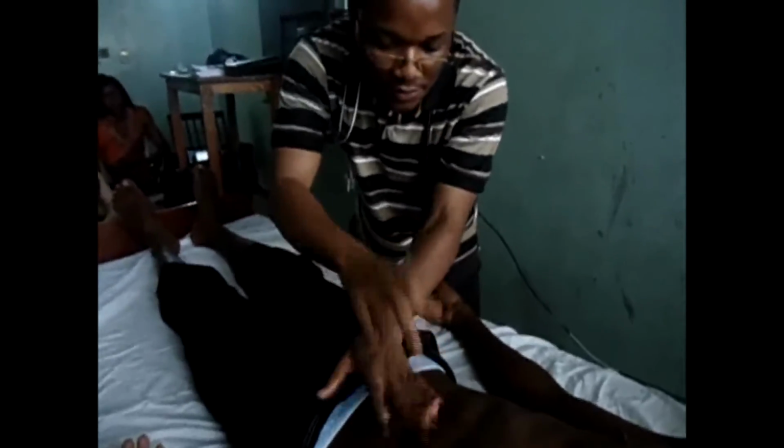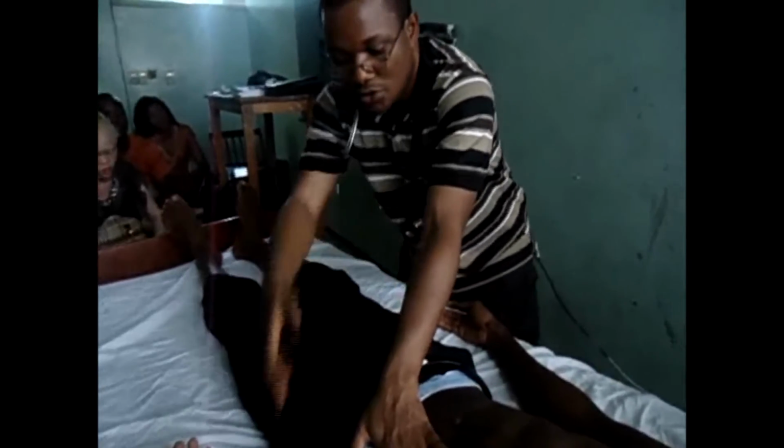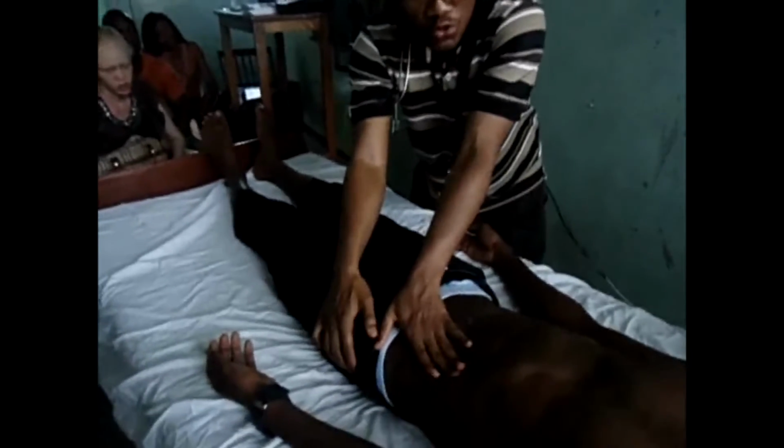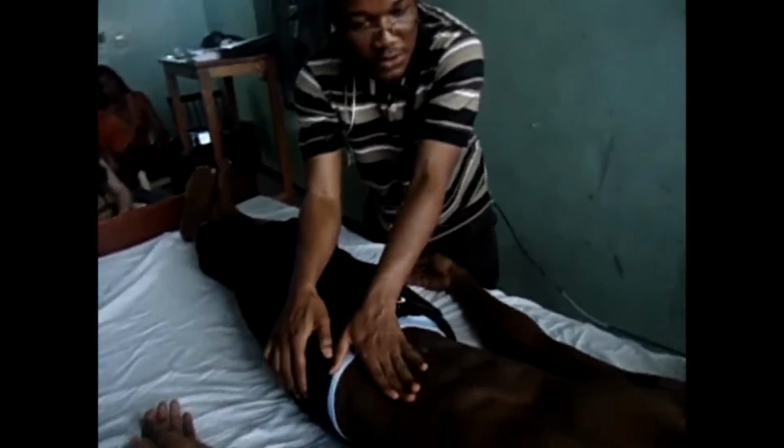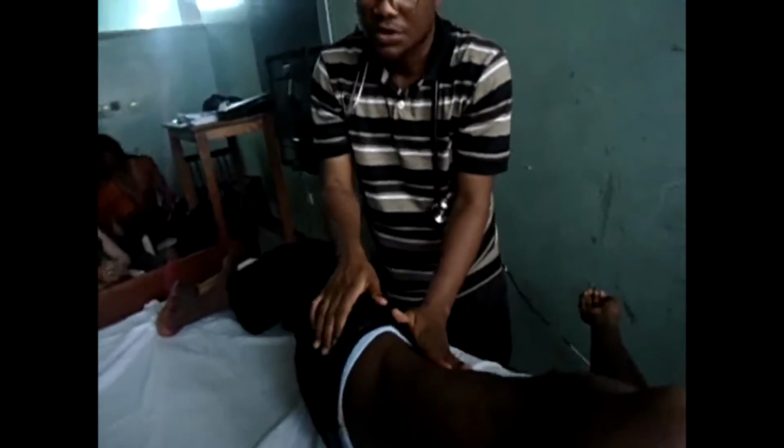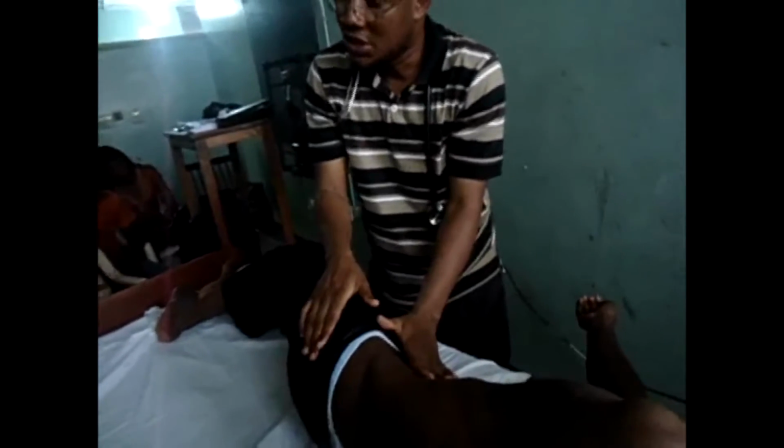But if while you were doing this, you observe there was a dullness here, you leave your fingers there, you ask the patient to turn toward you. Turn toward me. Then you still leave your fingers there, you wait for the fluid to settle. Then after that, you start to percuss again.